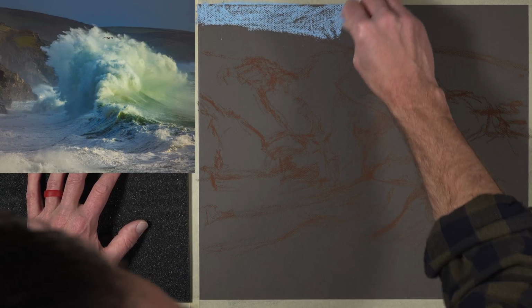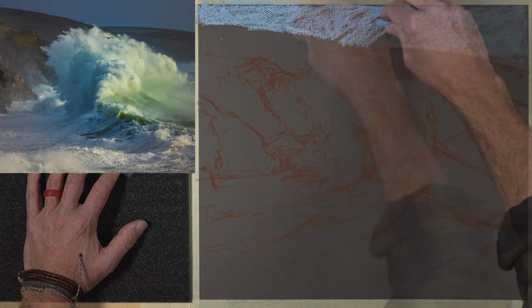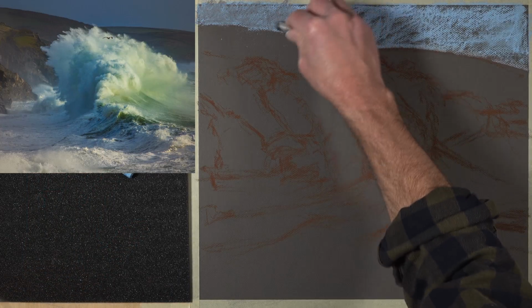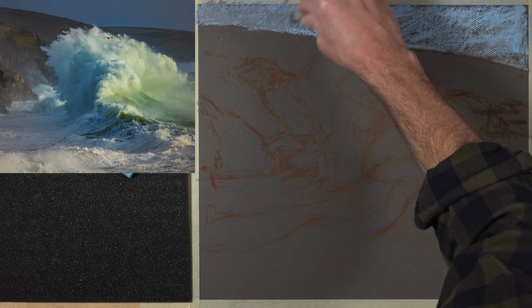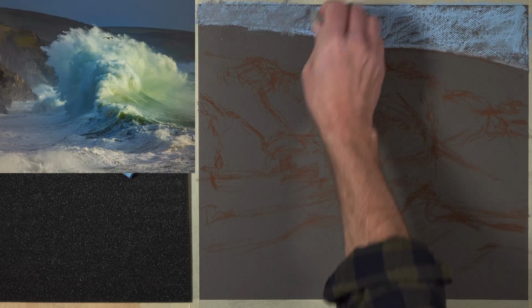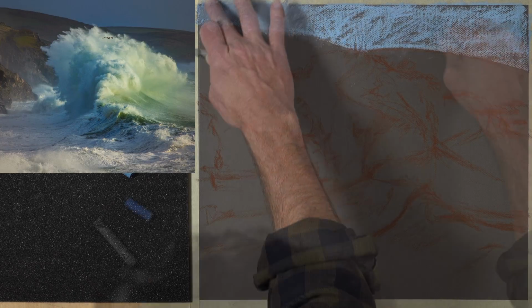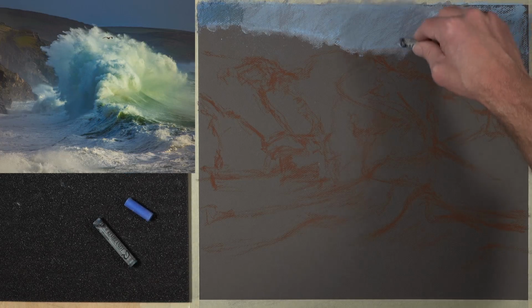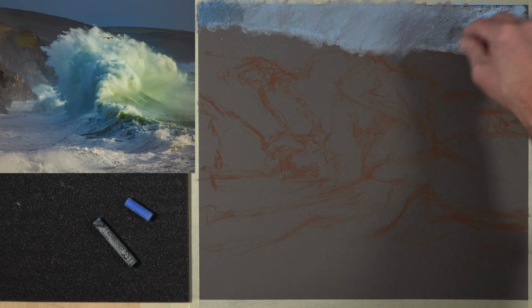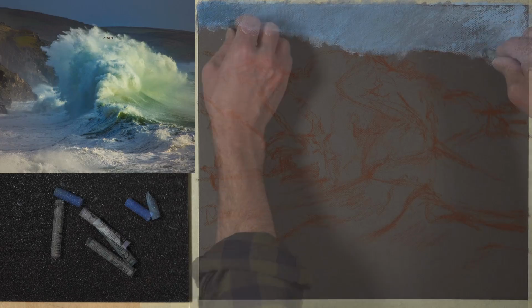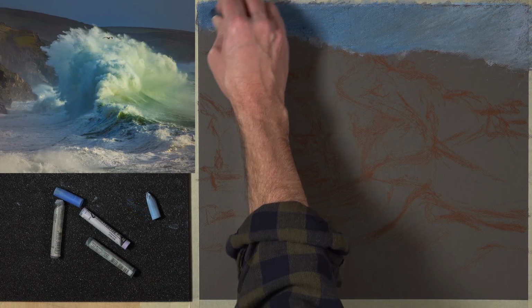With the basic sketch in place, I'm going to begin work in the distant background. Throughout this process, I'll work mainly from the upper part of the picture plane down to the lower part of the picture plane. Essentially, I'm working my way from the areas that are further away from the viewer to the areas that are closer. As you can see here, I've started with a light blue, and now I'm applying a bit of gray and some other blues over the top.